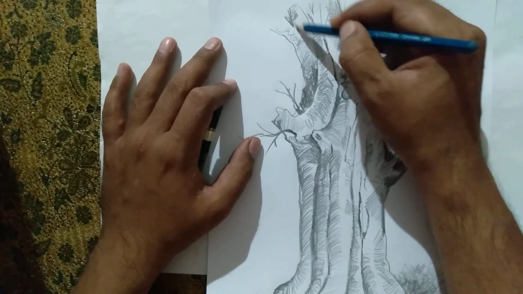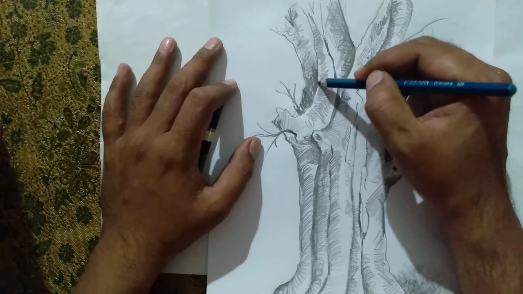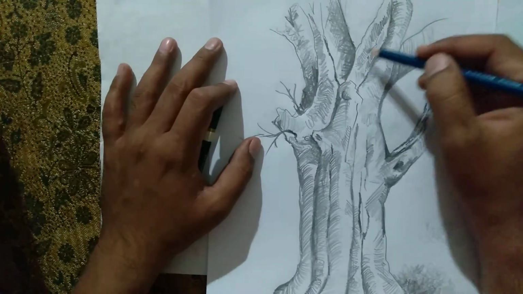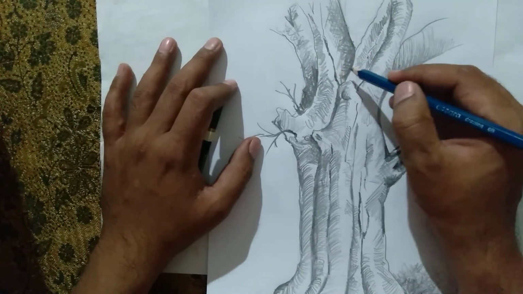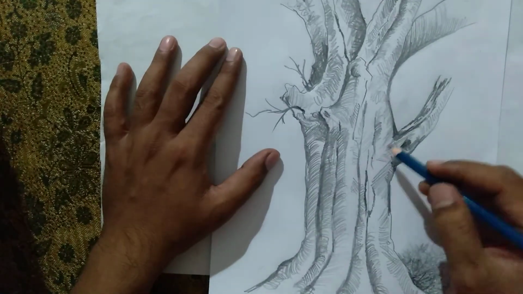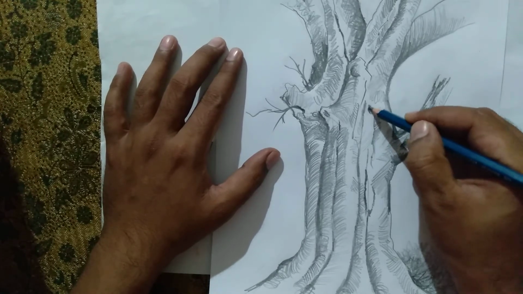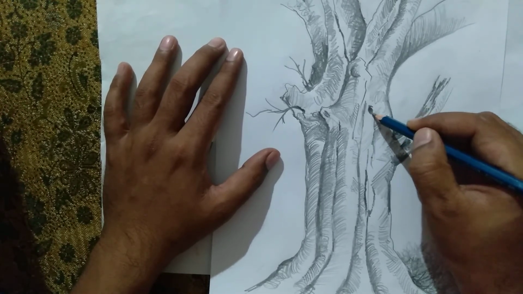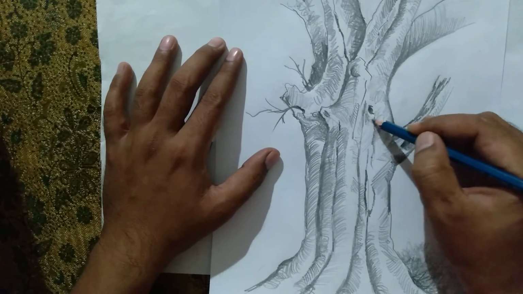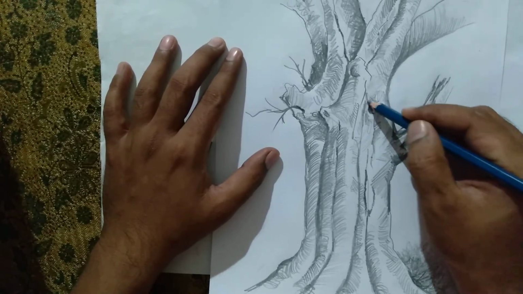Again here a branch like this, and show a hollow shape here. Any hollow shape like this you can create.